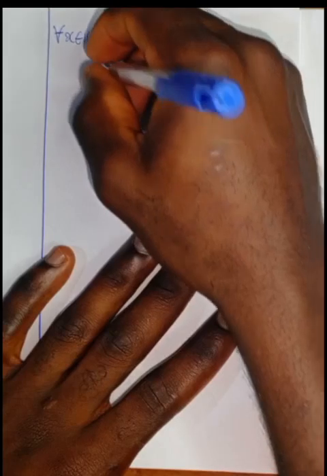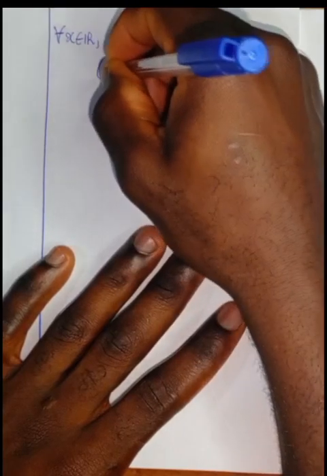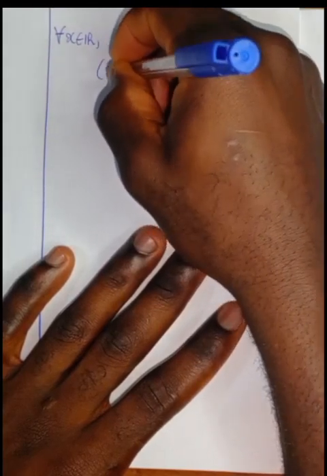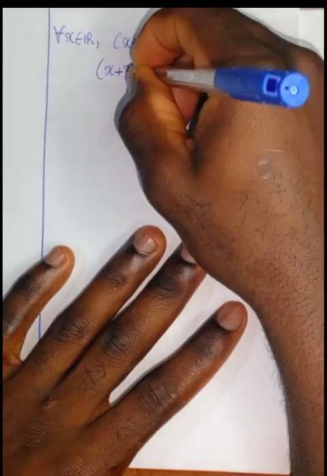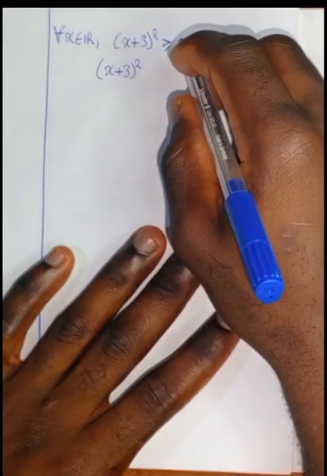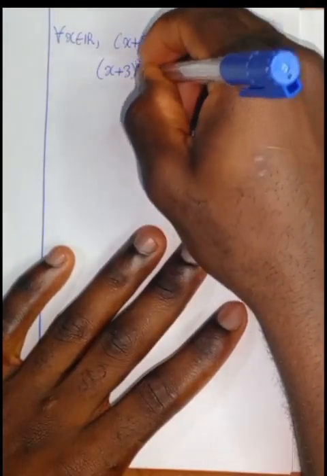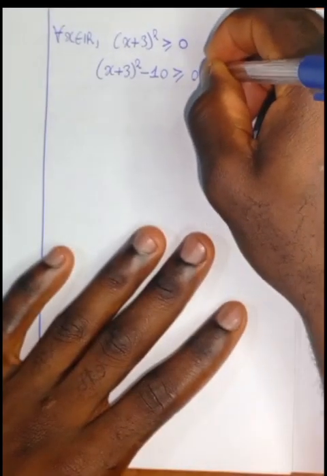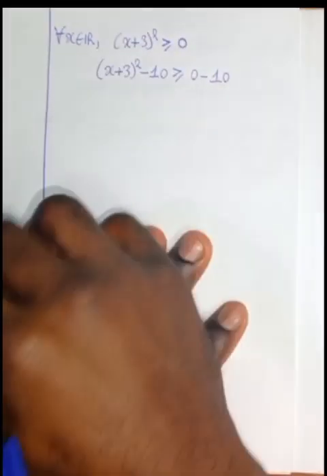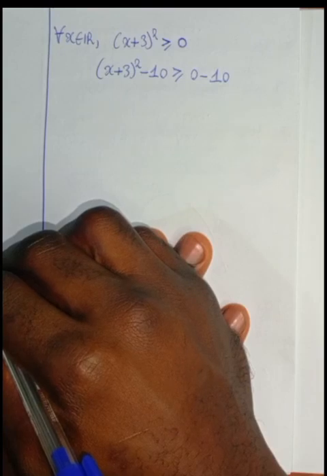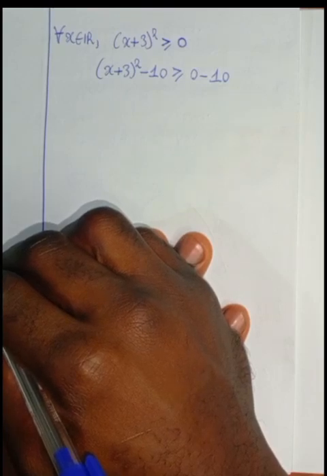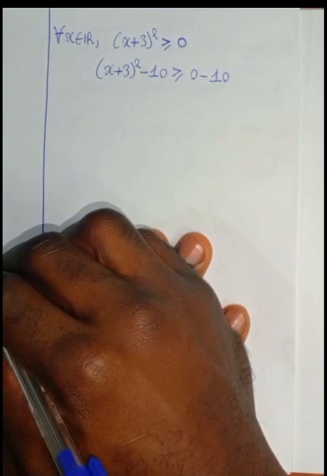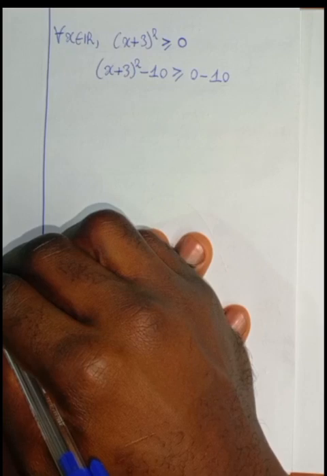The next step, we are going to add negative 10 at the left hand side and at the right hand side of our inequality. Remember, when we add a constant to both sides of an inequality, the inequality sign does not change.